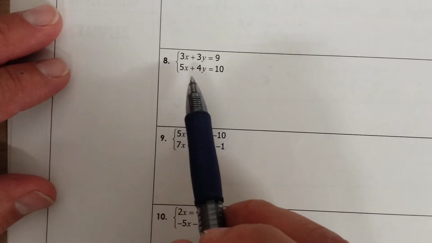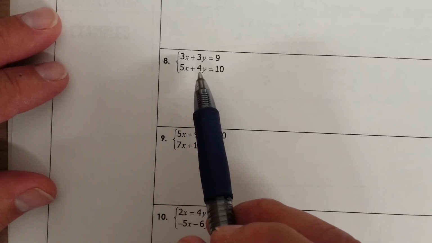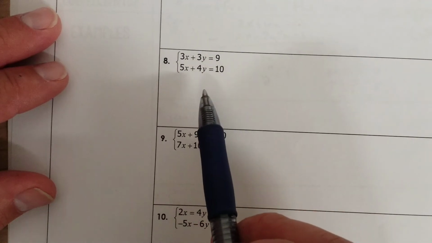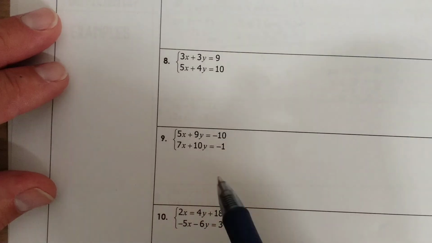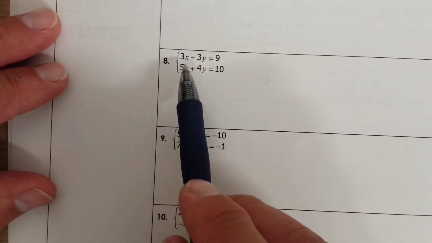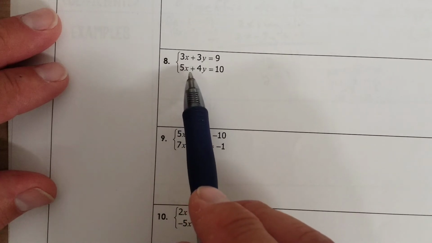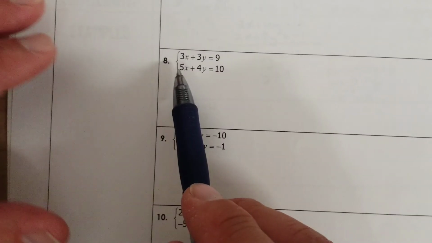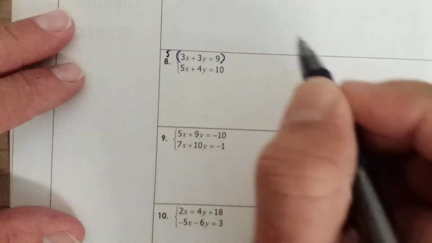So in this case, instead of multiplying one of them by a number, which is what I usually can do, I need to multiply both of the equations by 2 different numbers, not the same number, 2 different numbers. So an easy way to do that is look at the x numbers. I need to turn these x's into the same number. So take your first number, 3, multiply it times 5. So I'm going to multiply this equation times 5.